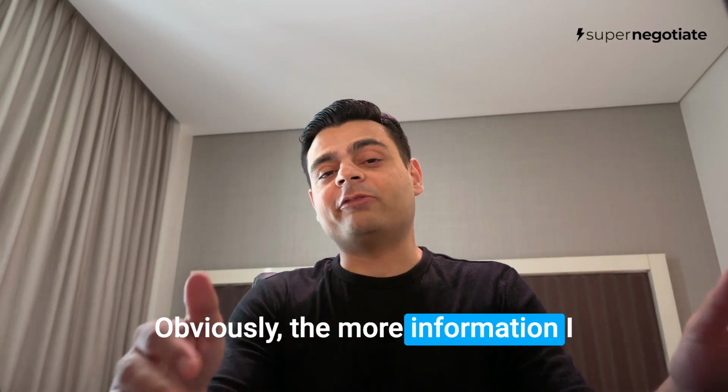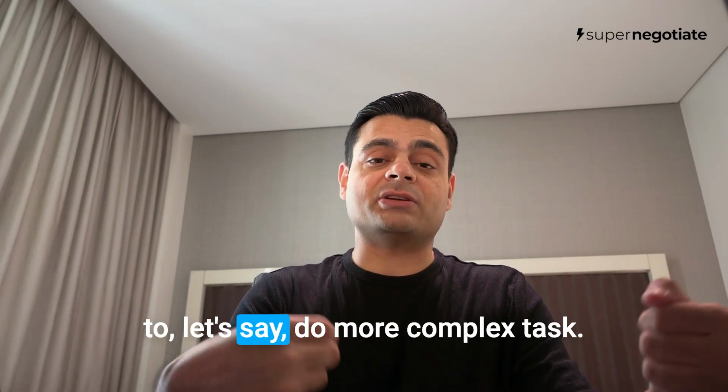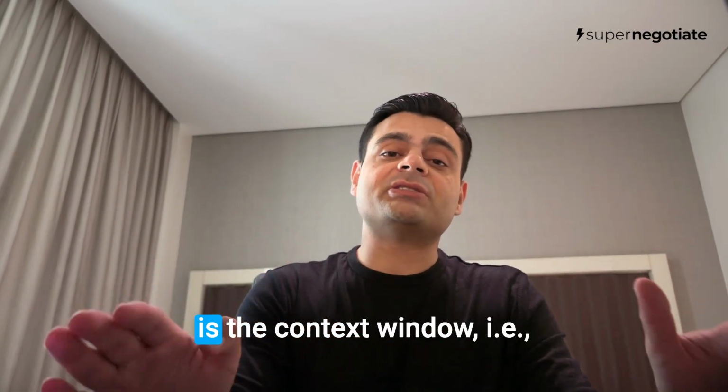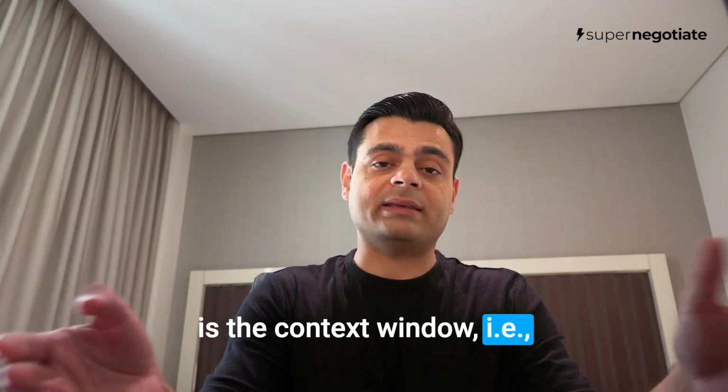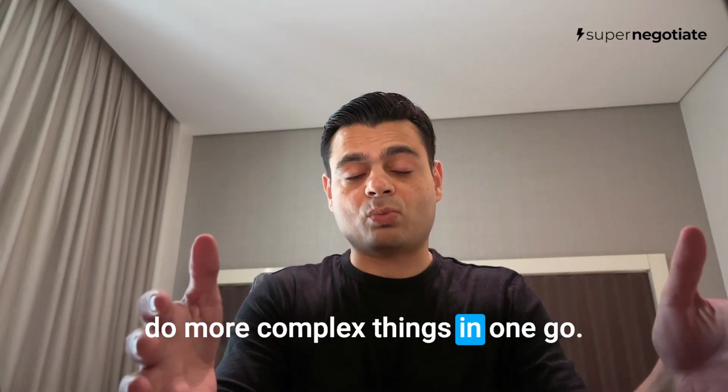Obviously, the more information I put in one go gives me the ability to do more complex tasks. So in a nutshell, the larger the context window, i.e. the larger my work desk, the more complex things I can do in one go.